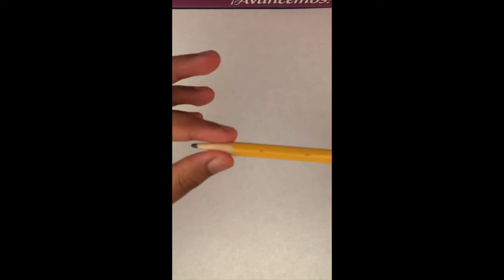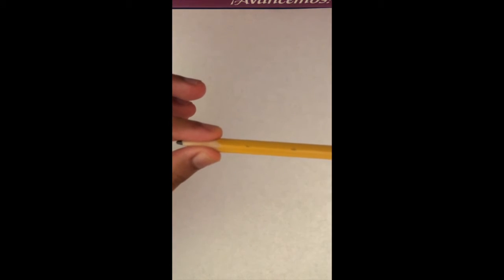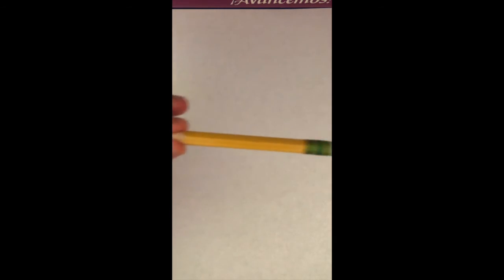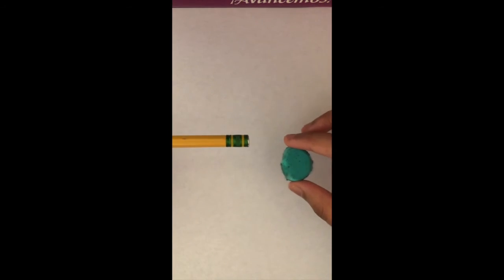You need a pencil. You need, of course, paper as shown here. And you need an eraser. Now you can use pen if you want to, right? You totally can.